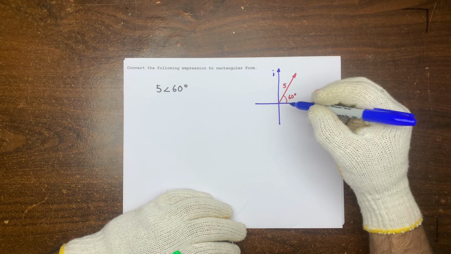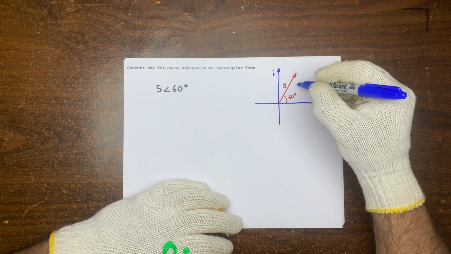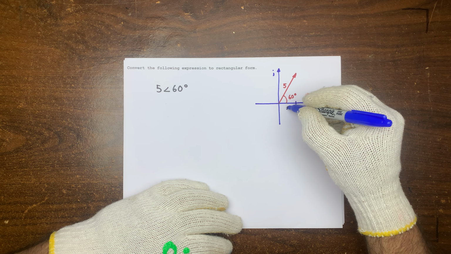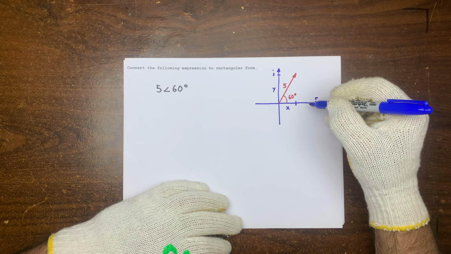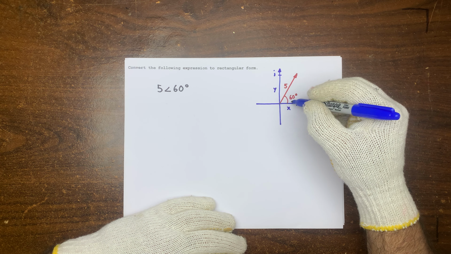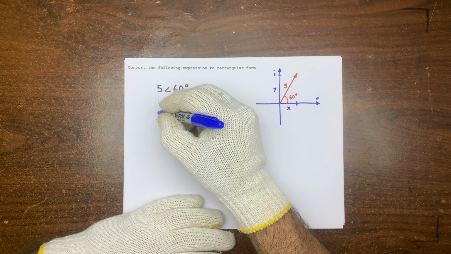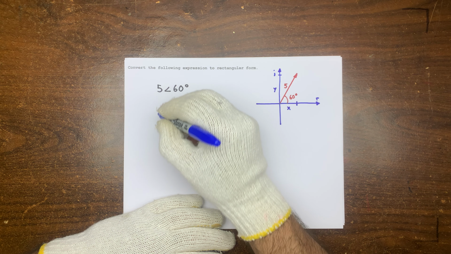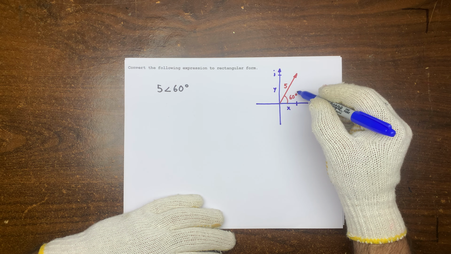And now we just need to figure this into rectangular coordinates. So we need to figure out this x distance, and this, well, I'm going to call it y, but it is the imaginary side. And because this angle is less than 90 degrees, we can use a tan. So what's our equation here? Tan is opposite over adjacent.